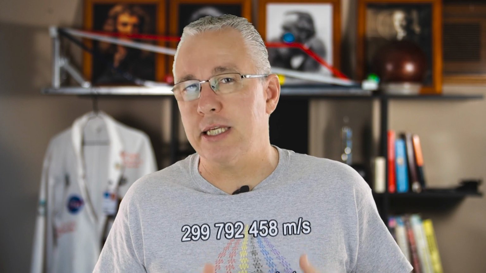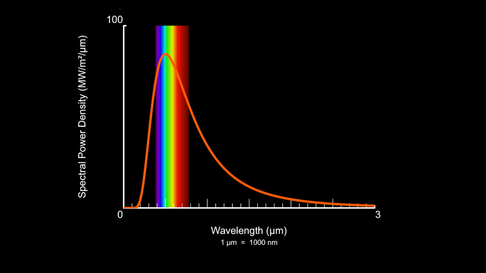So what resulted was a set of data that produced a graph that looks like this. And this is now called the black body curve. And you'll notice that it has a peak, but it drops off significantly on either side from shorter wavelengths to longer wavelengths.